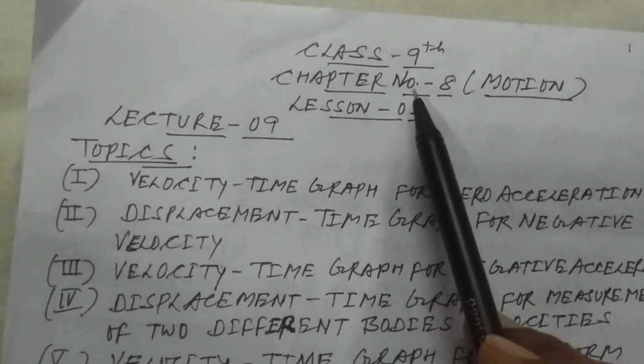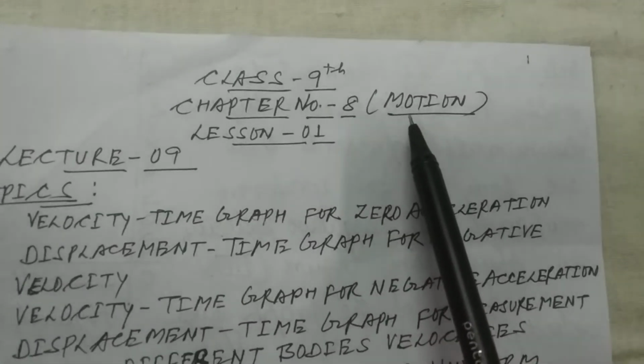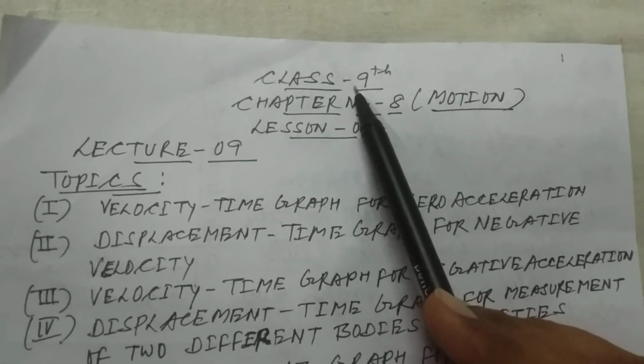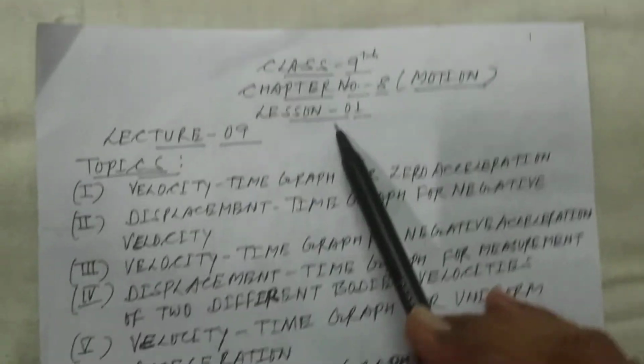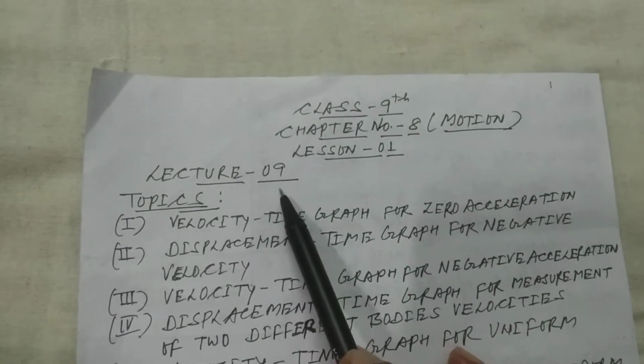Now, I, Vinay, am going to explain the chapter Motion for class 9. It is chapter number 8, lesson number 1, lecture number 9.